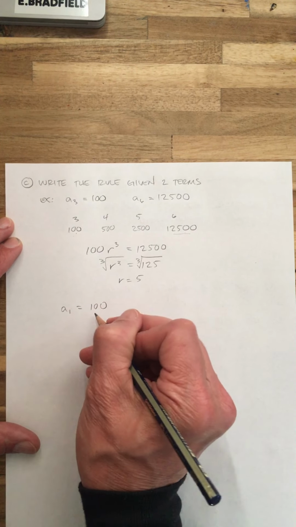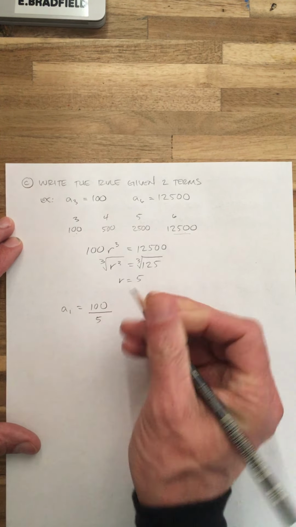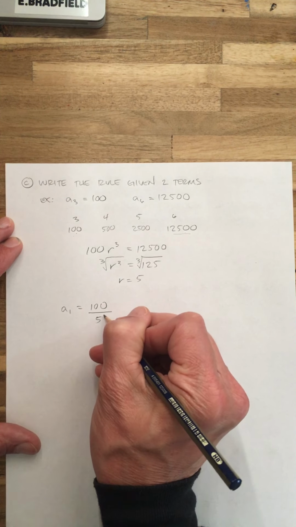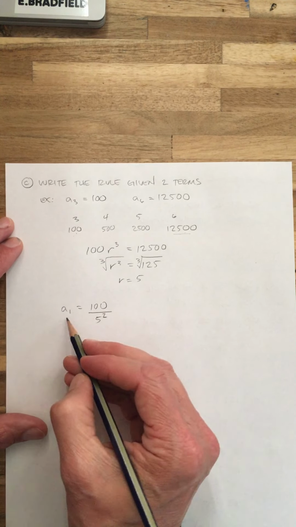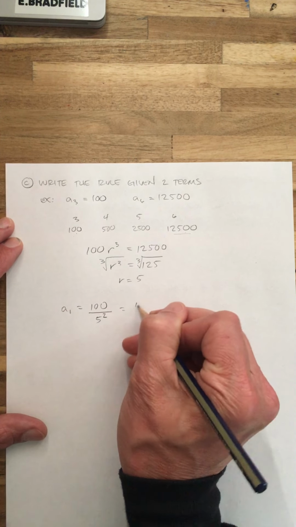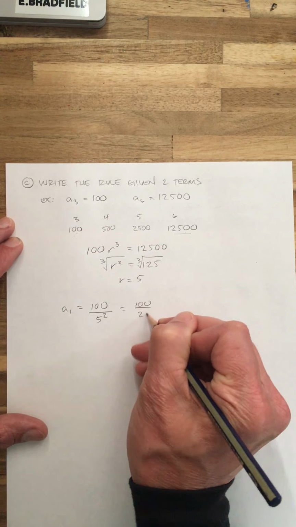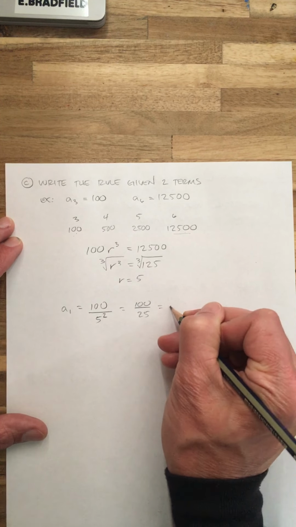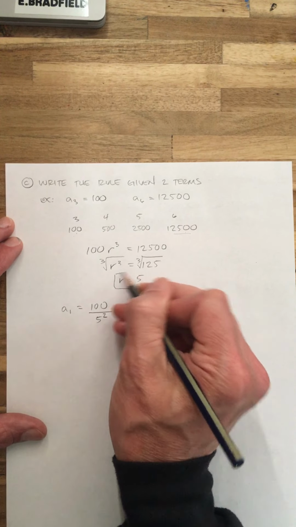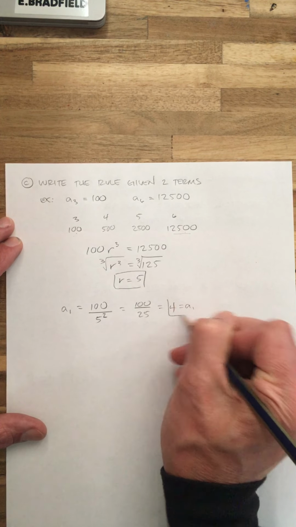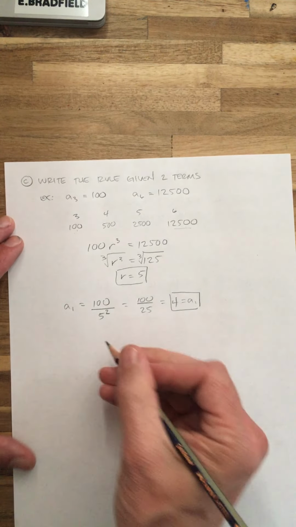So we're going to divide by 5 squared, because I'm dividing by 5 and then dividing by 5 again. 100 divided by 5 squared is 100 divided by 25, which is 4. So a1 is 4, and r is 5. There are my 2 pieces, and now I can write the rule.